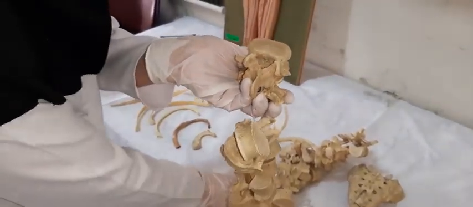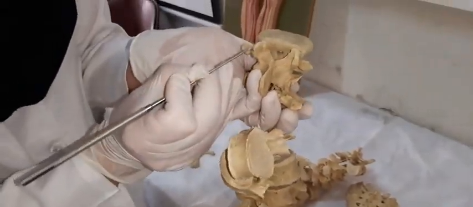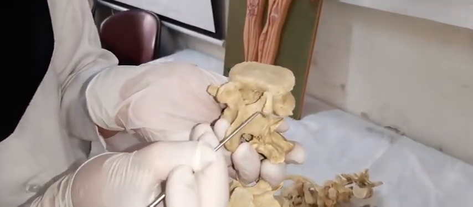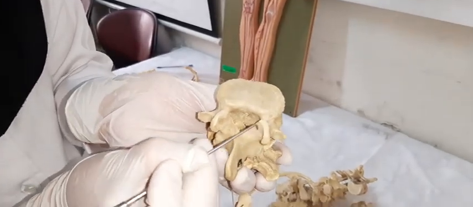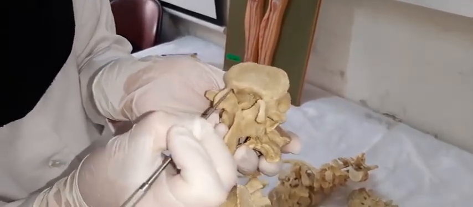Superior articular process: if you notice, you can find the mammillary process. This mammillary process makes the articular facet concave.